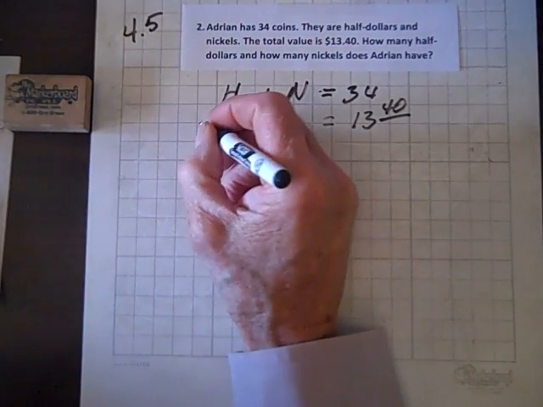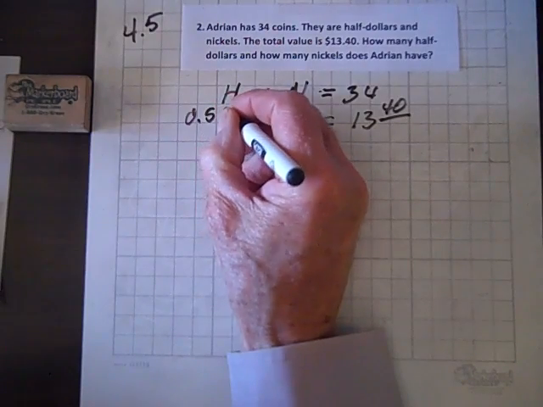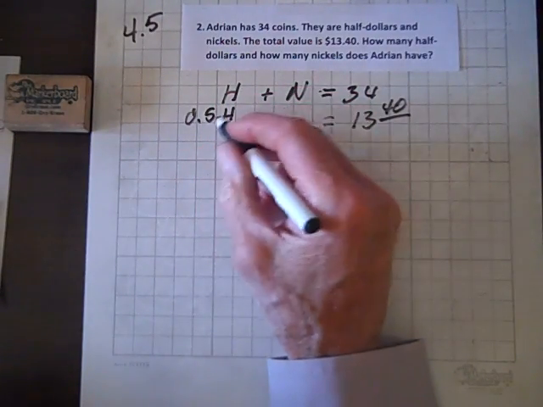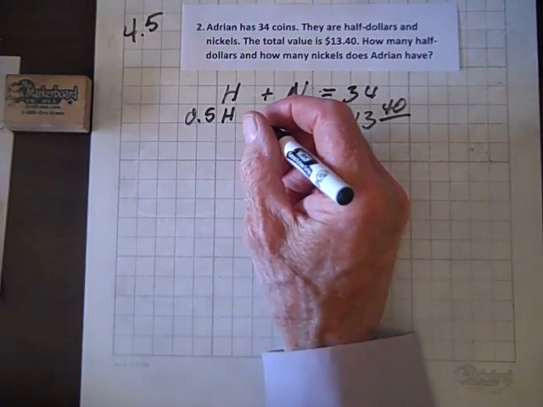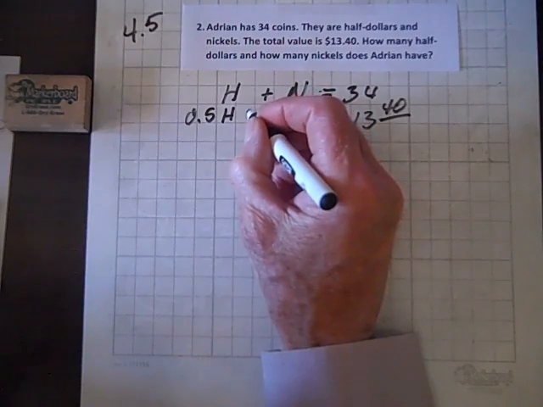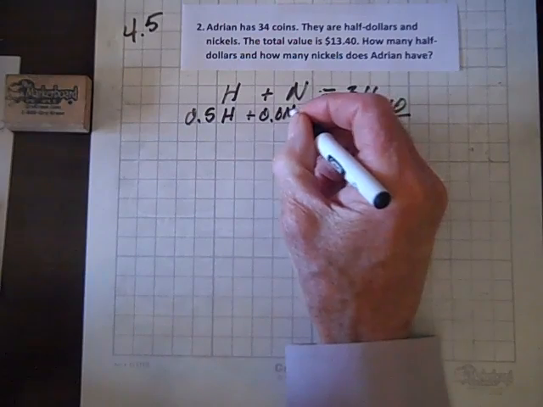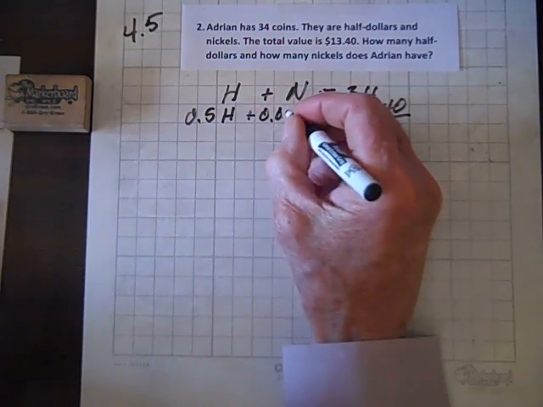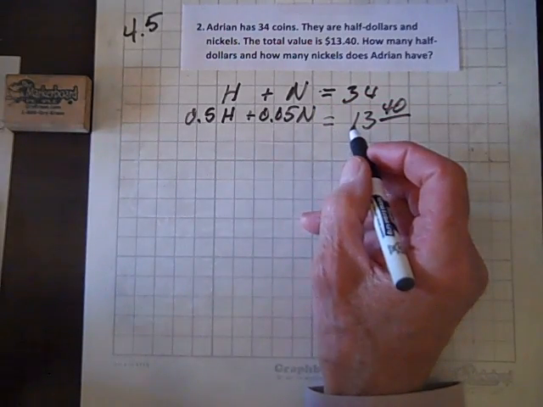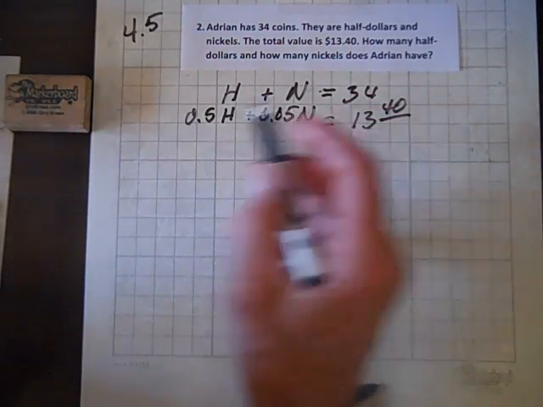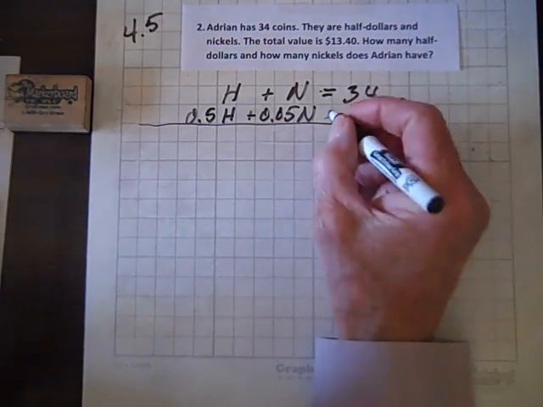And so half a dollar, $0.50 times the number of half dollars gives us a total value of half dollars, plus 0.05 times the number of nickels gives us the total value of our money in nickels. Now I'm going to segregate this from the next line.